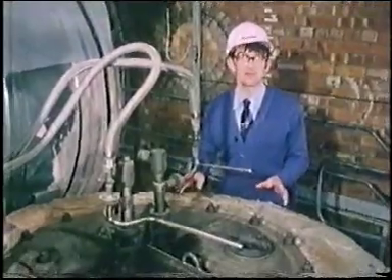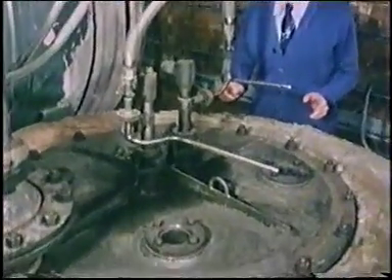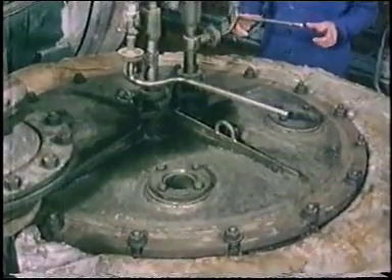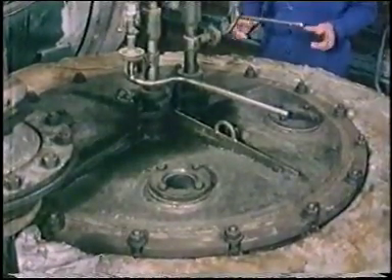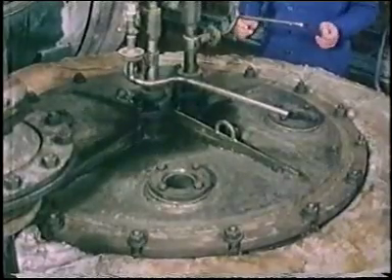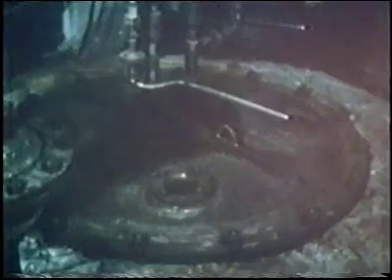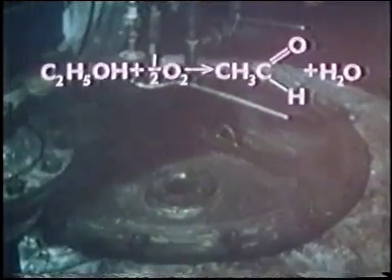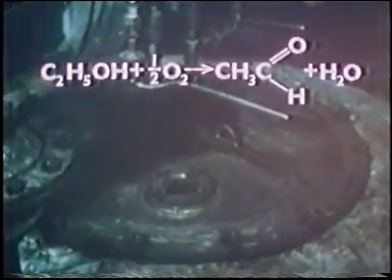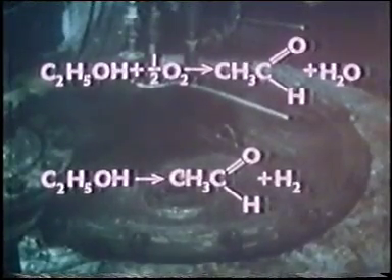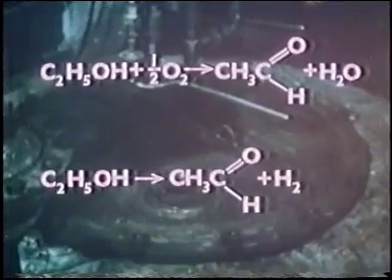And in the reactor, it's the composition of the vapor mixture that is critical. The reason is that 2 reactions are going on in here. Not one, but 2 reactions at the same time, and both are producing acetaldehyde. The catalytic oxidation of ethanol is the major process. The second reaction is the catalytic dehydrogenation of ethanol, producing acetaldehyde and hydrogen.